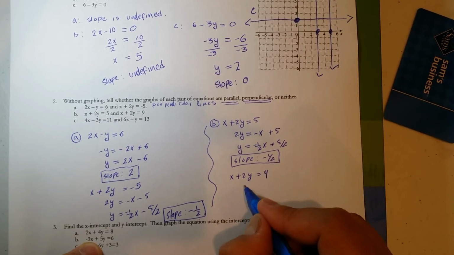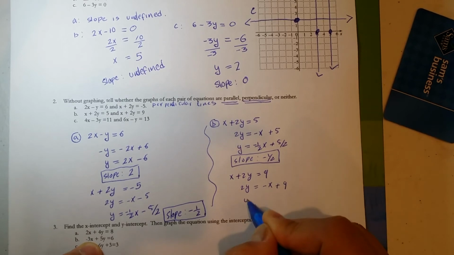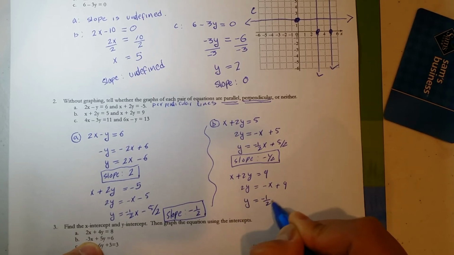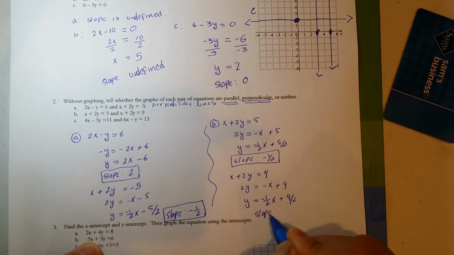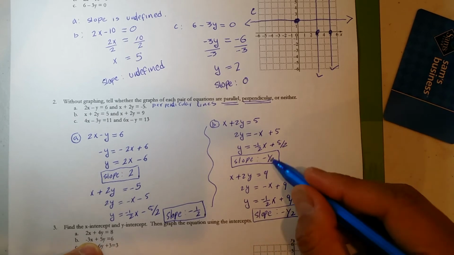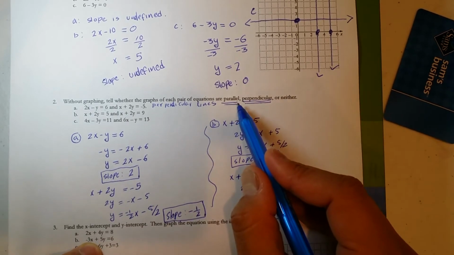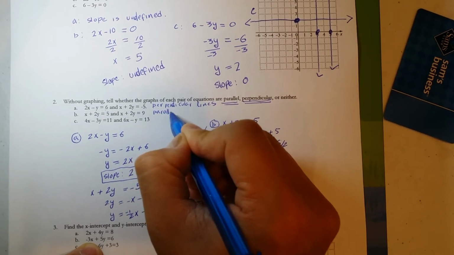We subtract x to both sides. We divide both sides by 2. Slope is also -1/2. Because the slopes are the same, we know that the lines are parallel. So they are parallel.